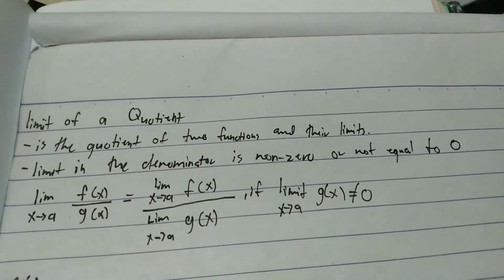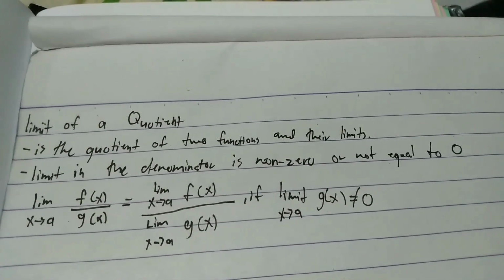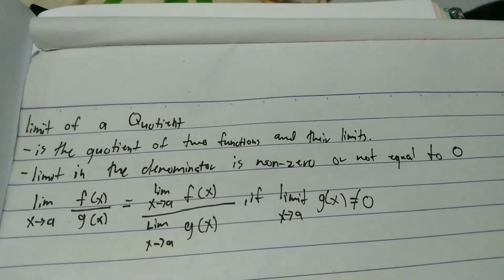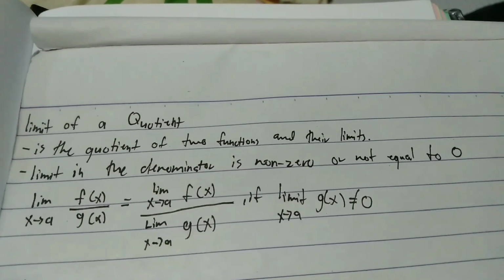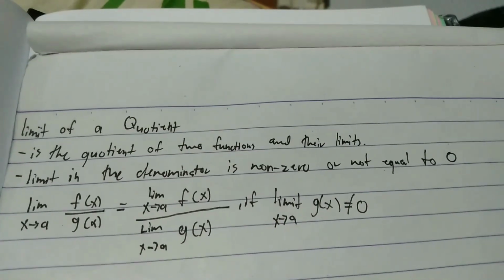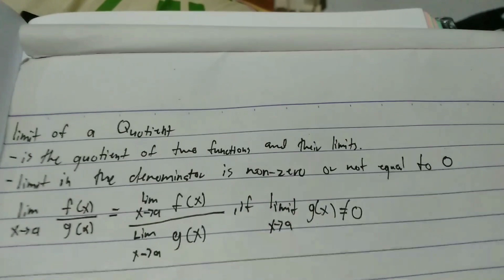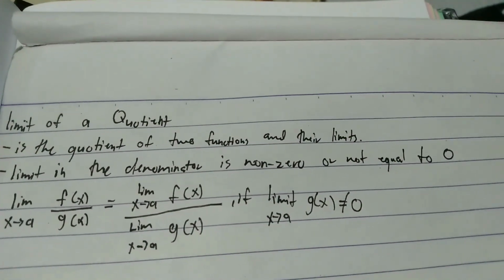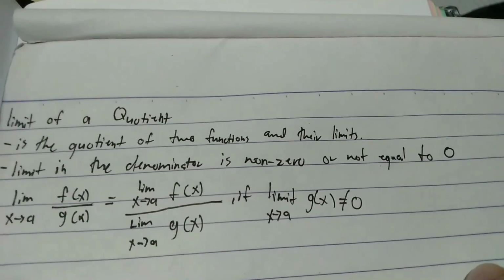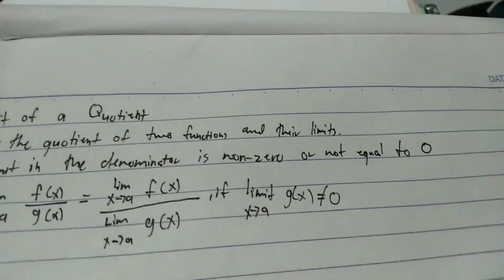So the final part of our topic is the limit of a quotient, which is the quotient of the limits of two functions. The limit in the denominator must be non-zero, or not equal to 0, meaning as long as your denominator is not equal to 0, then it's okay. It's the limit of a quotient if it's not equal to 0.